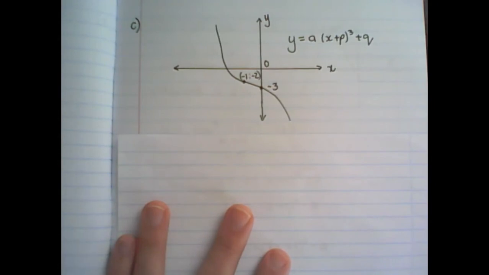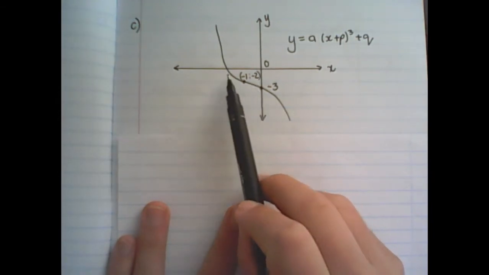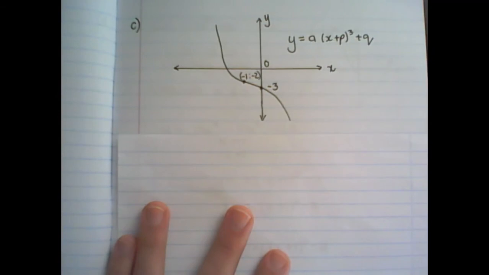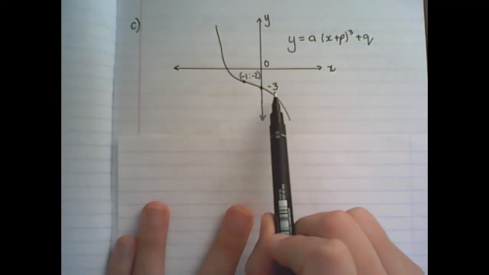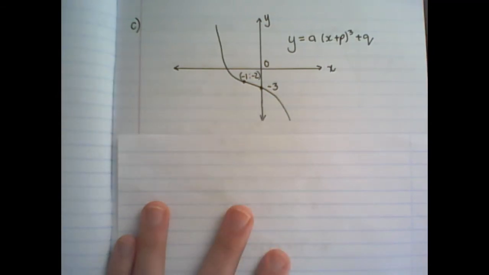So the information on the graph would read as, in the given graph, (-1, -2) is a point of inflection of the function. -3 is the y-intercept. Determine the equation of the cubic function.